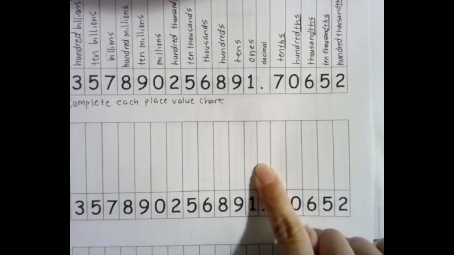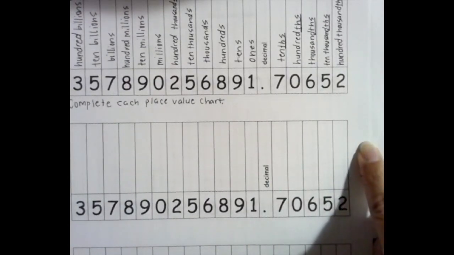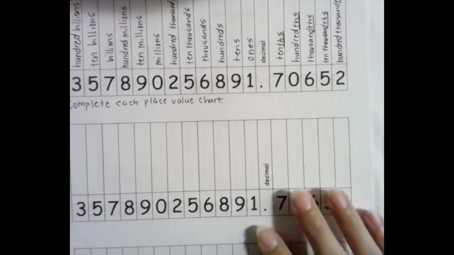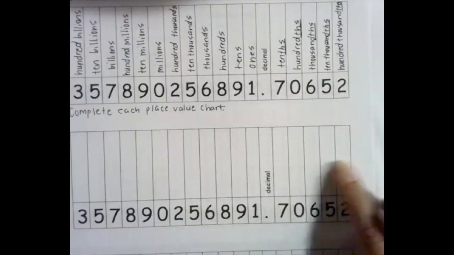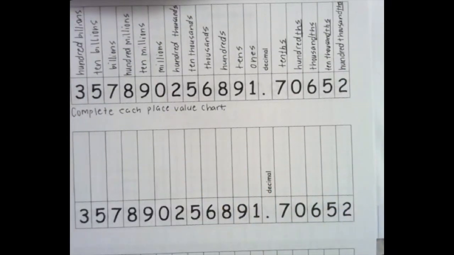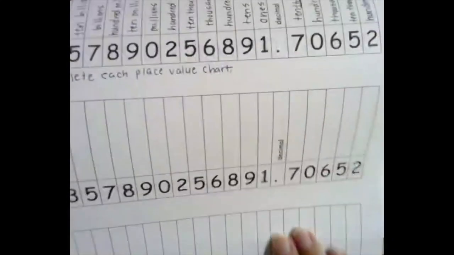Go back to the decimal place and move right to do your decimal places, tenths, hundredths, thousandths, 10,000ths, and so on. And make sure all of these decimal places to the right end in THS, and all the ones to the left do not end in THS, but they do end in an S. You're going to fill in 5 charts. There's 1, 2, and then 3 on the back.